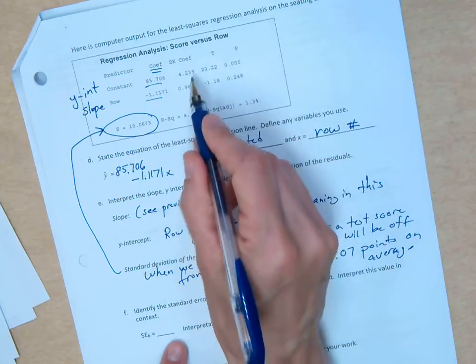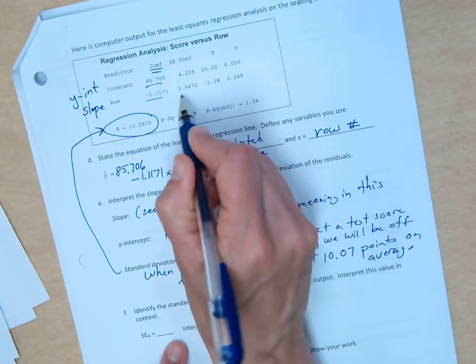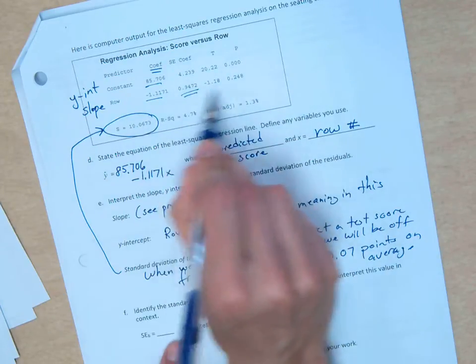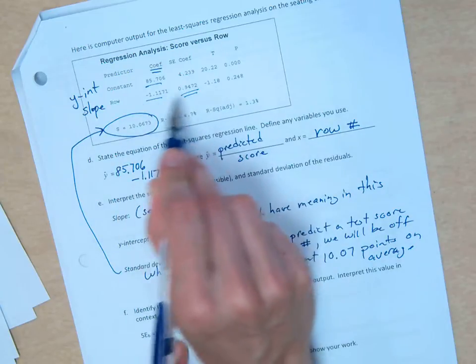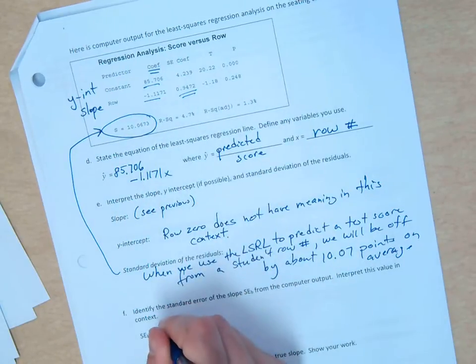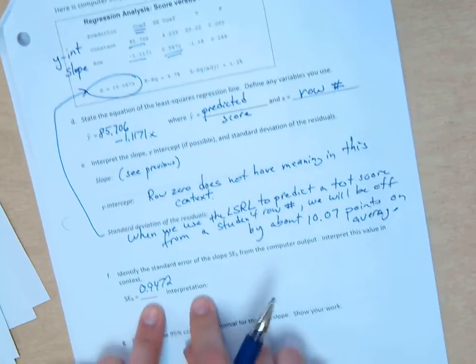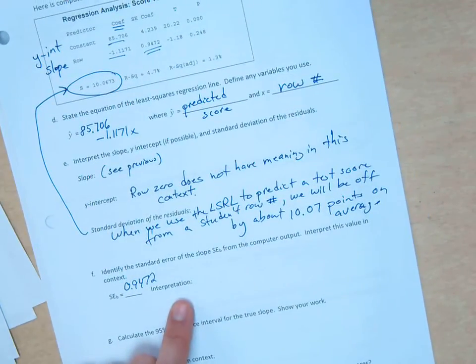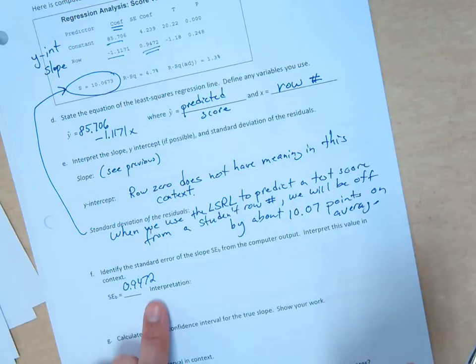SE coefficient, which one? Yep, it's right here. The one for slope. It's on the same row as the slope. 0.9472. So if we repeated this experiment many times, the slope would vary by about that much from the true slope.